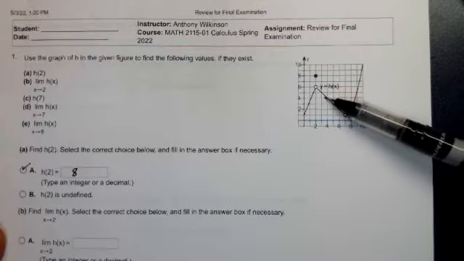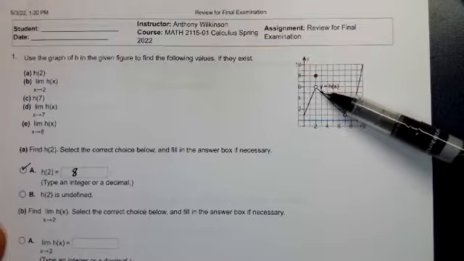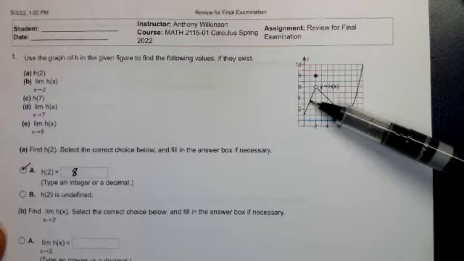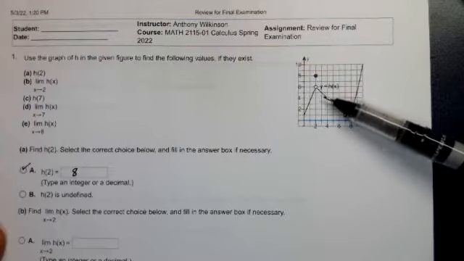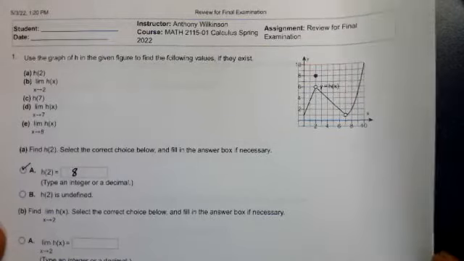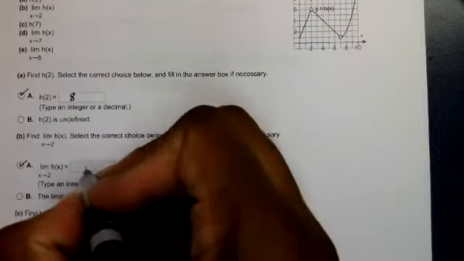And if we look on the right of 2, h of x will be approaching 6. It will not reach 6, but it's getting closer and closer to 6 on the left of 2 and on the right of 2. So as x approaches 2, the limit of h of x would be, in this case, 6.